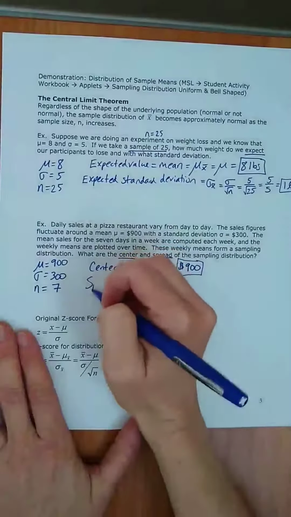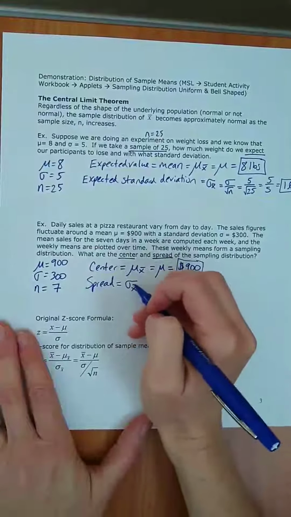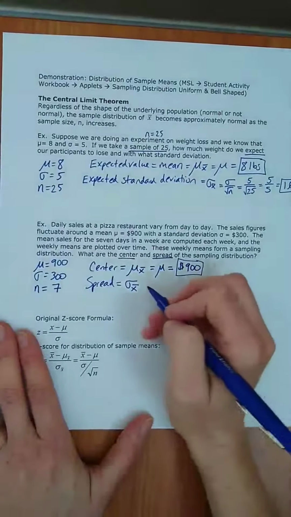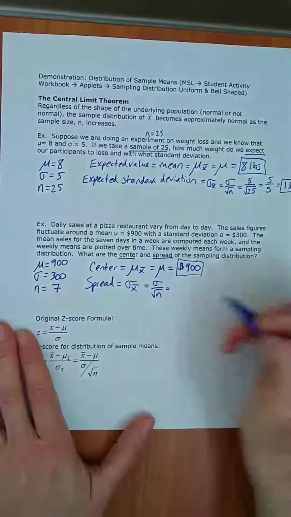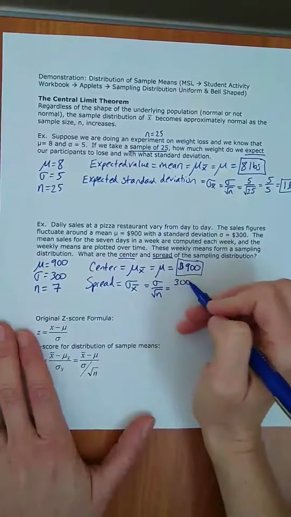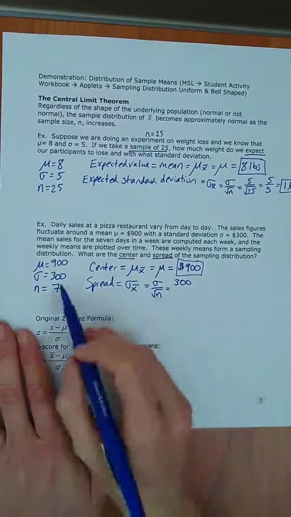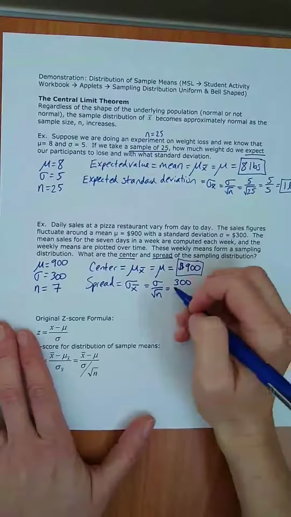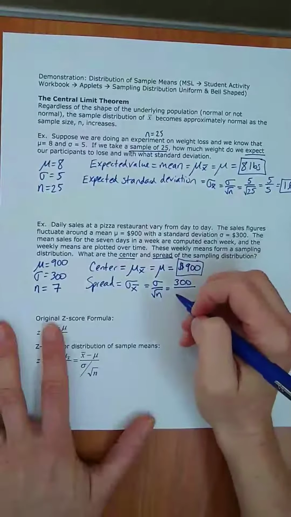The spread, having to do with standard deviation, is sigma sub x bar, and that is sigma over the square root of n. The original sigma, the sigma for the whole population, is all this data that they tracked and calculated. They didn't tell us for how long, so we don't know how many weeks they used to come up with this data, but they found that the overall standard deviation was 300, and now we're scaling that to deal with 7 days in a week.